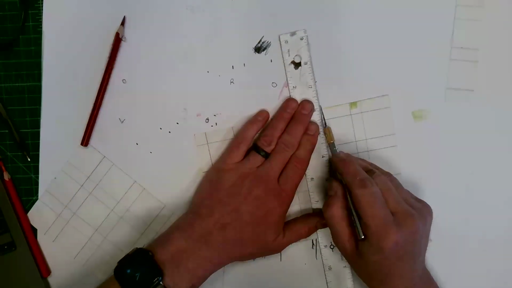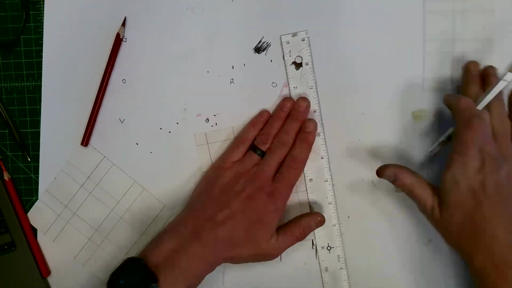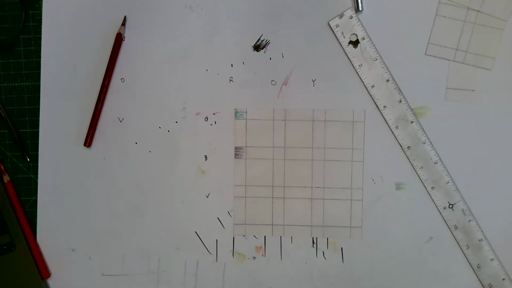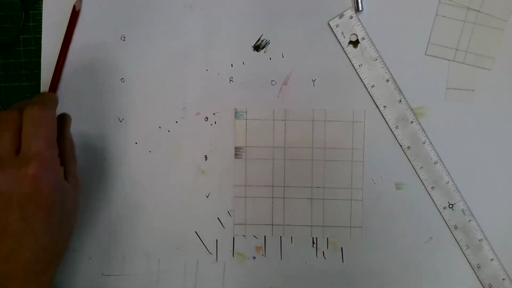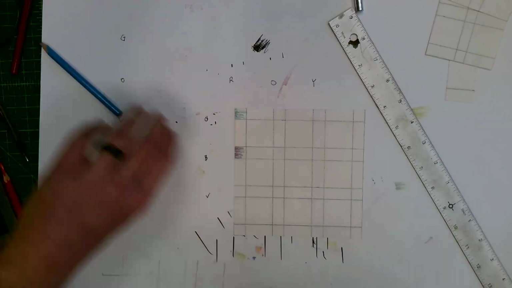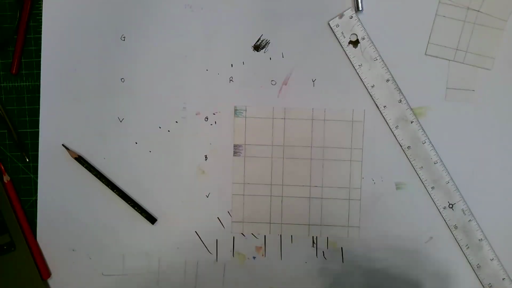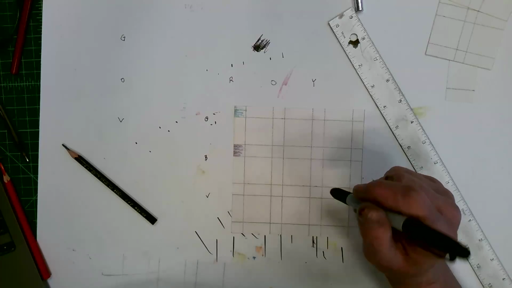I'm just going to kind of start dividing up my sections a little bit. And what I'm going to do is I'm going to use a split complement color scheme of my choosing, right? I'm going to go ahead and get everything worked out first in pencil and in Sharpie. I think the first thing that I want to do is consider how I'm going to break these up.